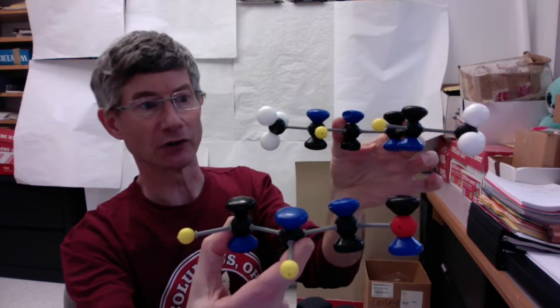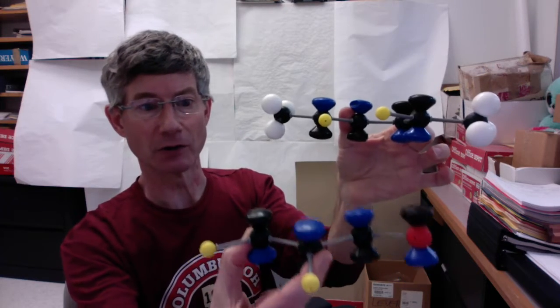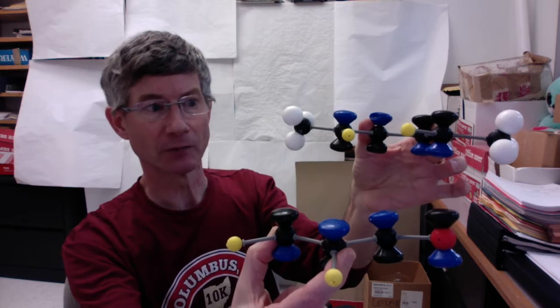In order for the diene to interact with the dienophile, the diene will have to come from either the top face or the bottom face. So if I interact these two molecules, you can see that the diene is on the top here and the dienophile is on the bottom. The interaction will be between these two end orbitals, one of which is blue and one of which is black, so they're out of phase with each other, and these two orbitals here, again, one of which is blue and one of which is black, so they're out of phase with each other.